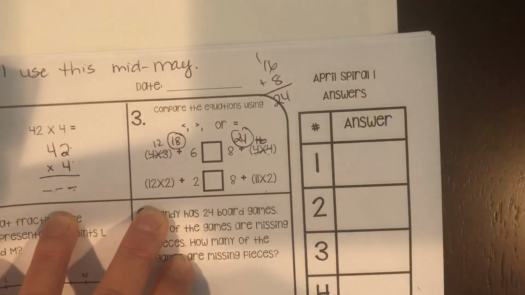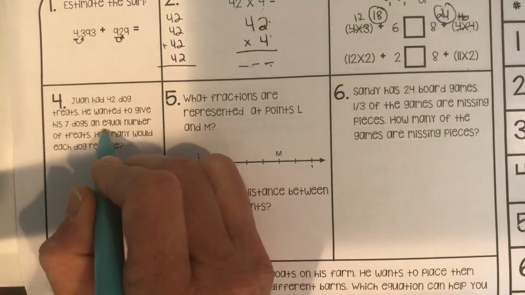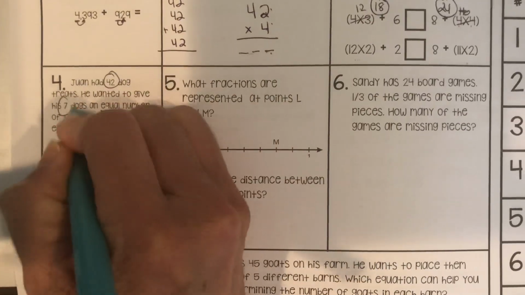And do it that way, or you can do it on the back, okay? All right, Juan had 42 dog treats. He wanted to give his 7 dogs an equal number of treats. Okay, remember we can only add, subtract, multiply, and divide these numbers.